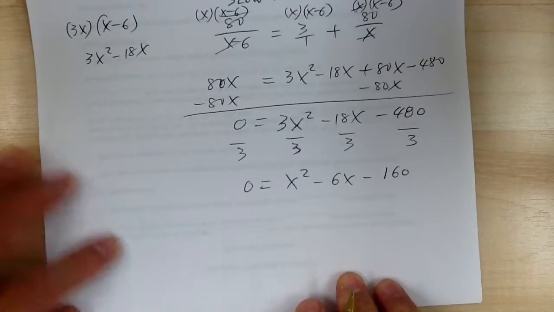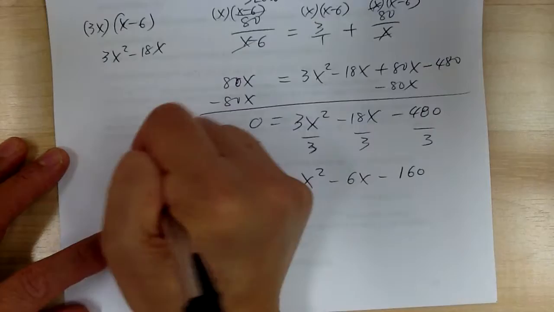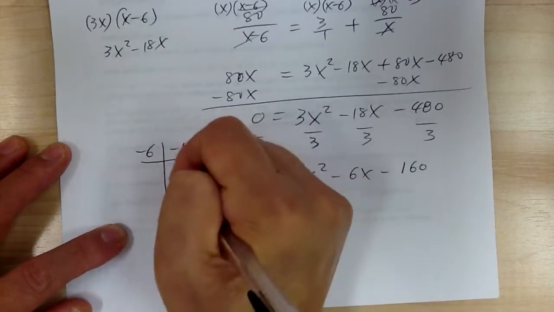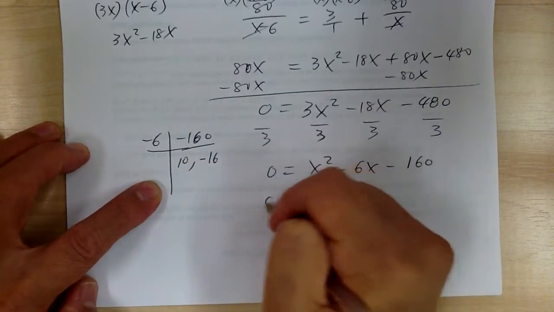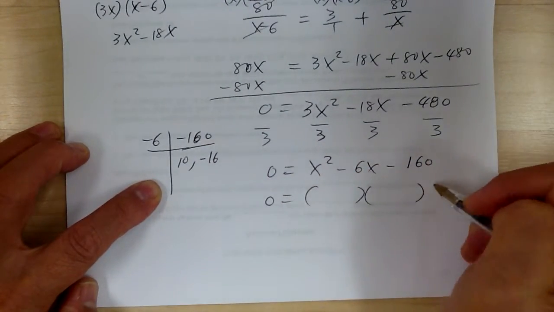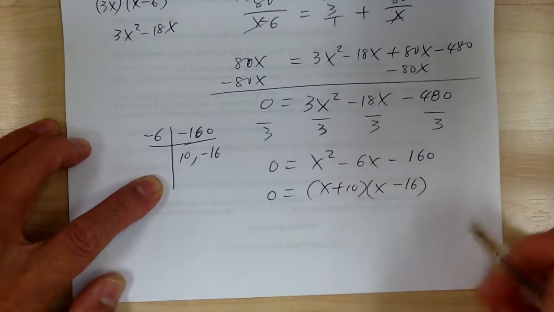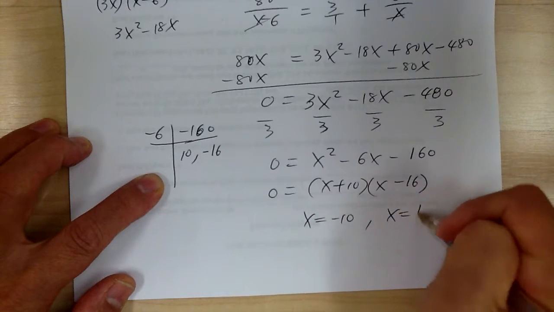Okay. So now you're going to do your master product. So you got negative 6 and negative 160. So you're going to get 10, negative 16. Okay. So break it down. So you're going to get x plus 10, x minus 16. So from here, you're going to get x equal to negative 10. You're going to get x equal to 16.